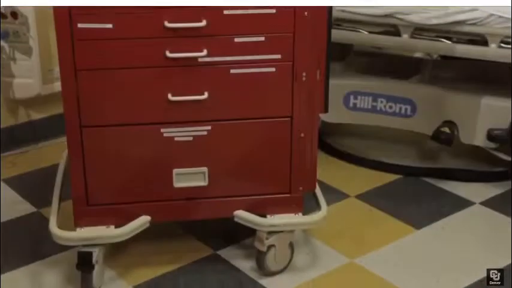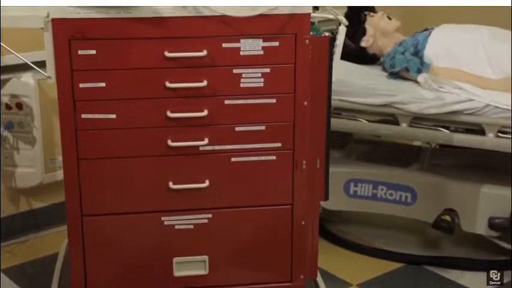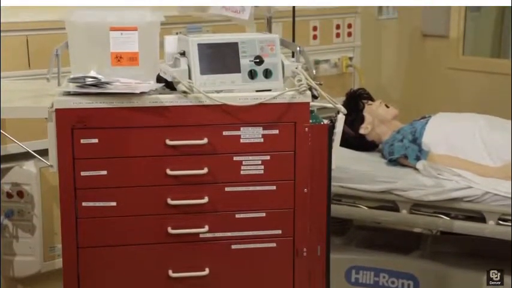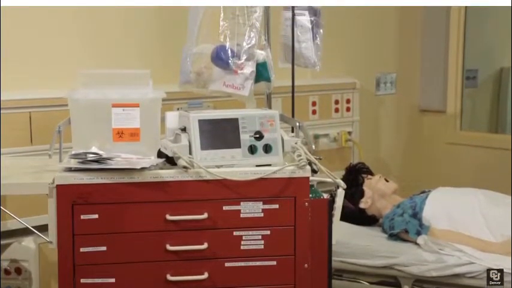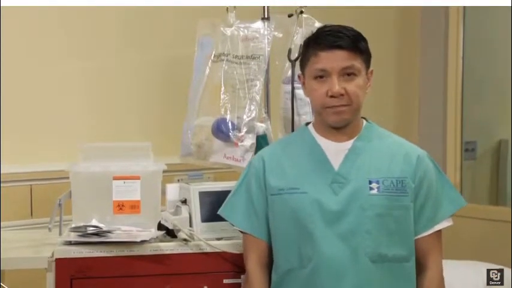Lastly, we are going to orient you on a crash cart and emergency medications and how to put it together. The goal of this video is to orient you to the multifunctional crash cart that you'll be using during your simulation education encounter. This multifunctional cart can be used for infant, pediatric, and adult situations. All items in the cart are available for use. Your specific scenario will dictate which items will be needed.